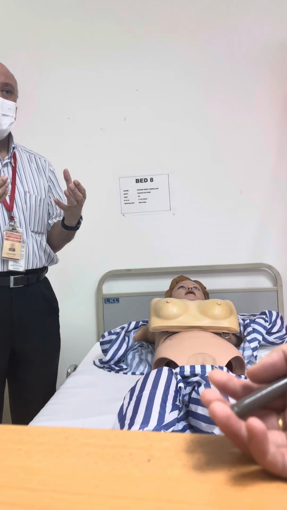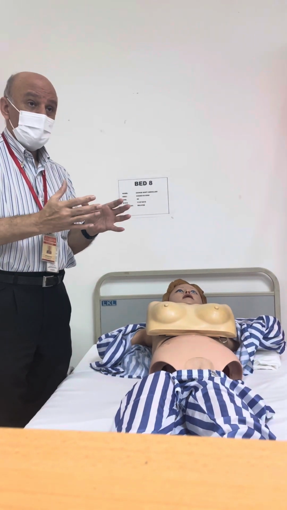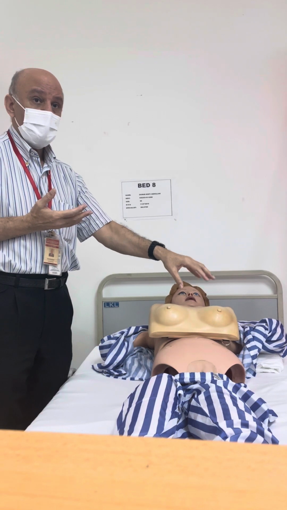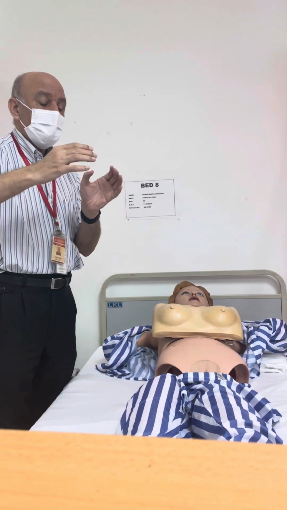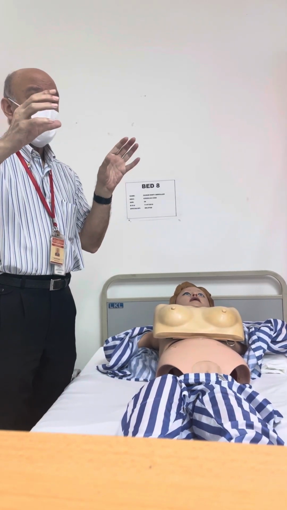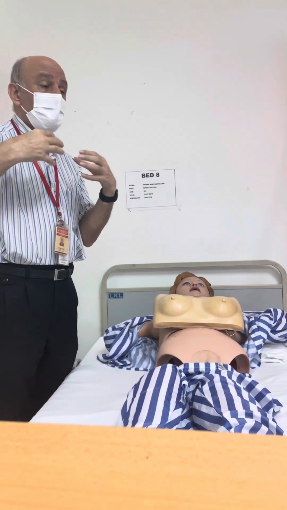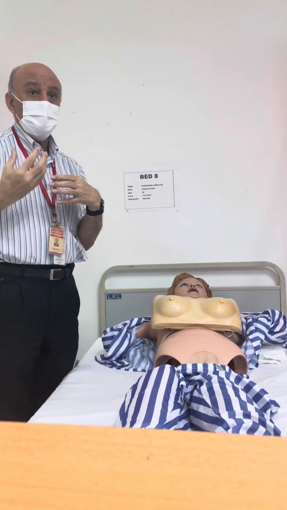It depends on the age of the patient, and sometimes even in the same patient, during the various phases of the menstrual cycle, the breast density differs.